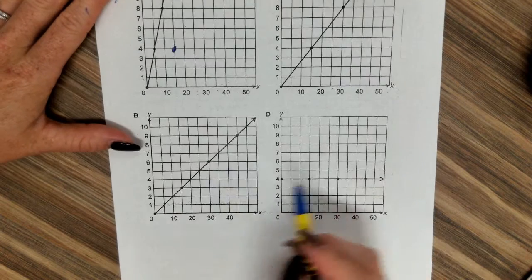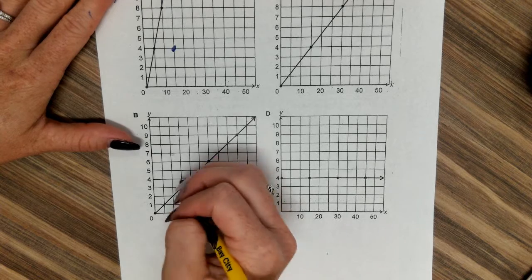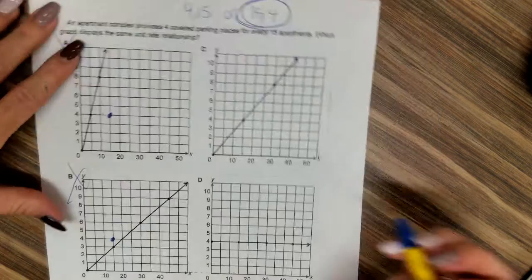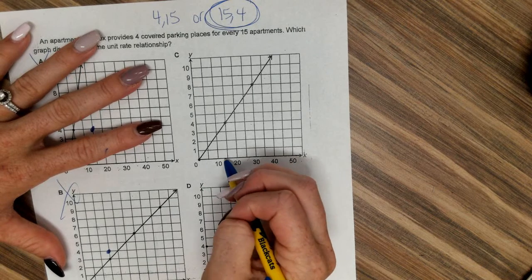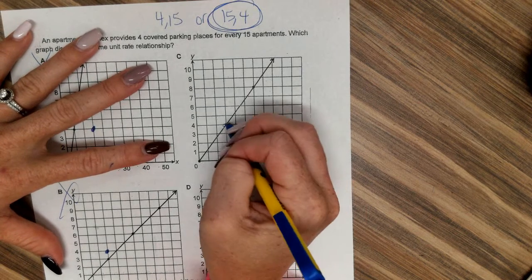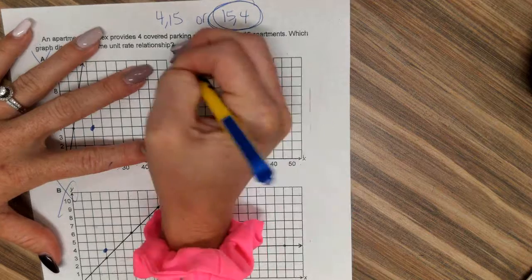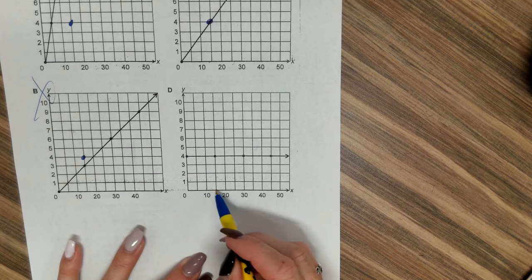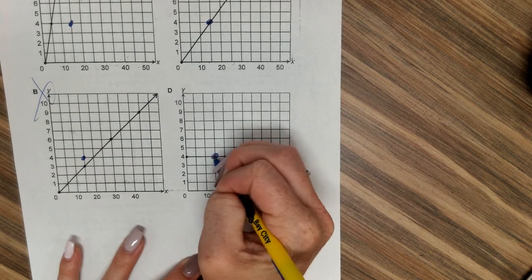So I go to B. I go to 5, 10, 15. Was there a dot at 4? No. Go to C. 5, 10, 15. Was there a dot at 4? Yes. So the answer is C. Now, real quick, I want you to look at D. 5, 10, 15. Was there a dot at 4?